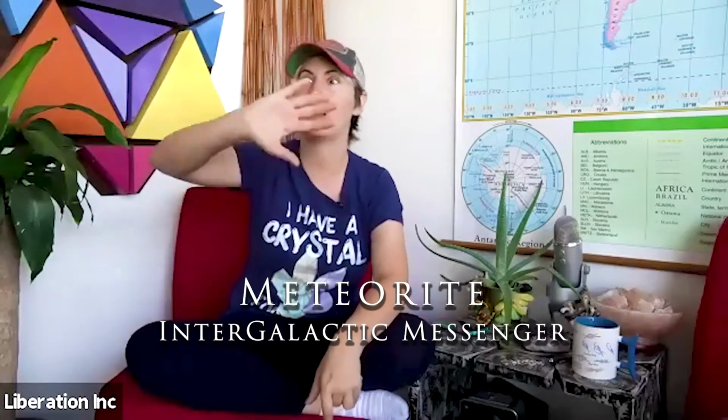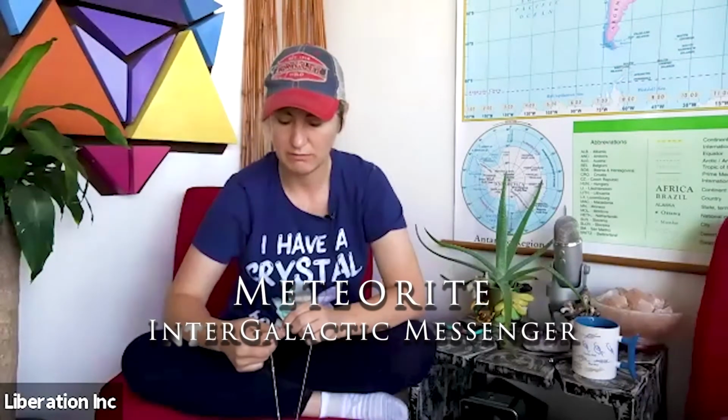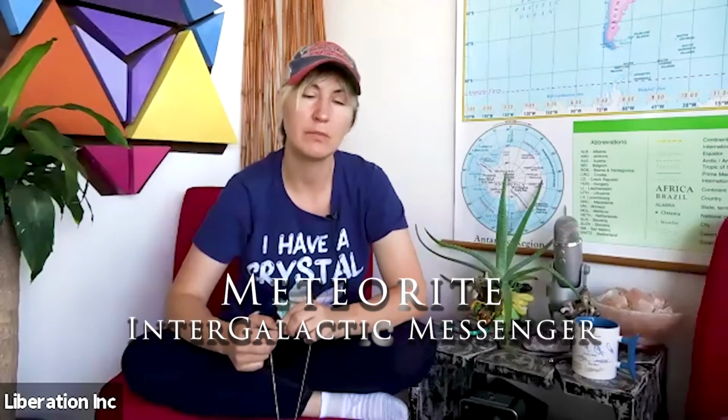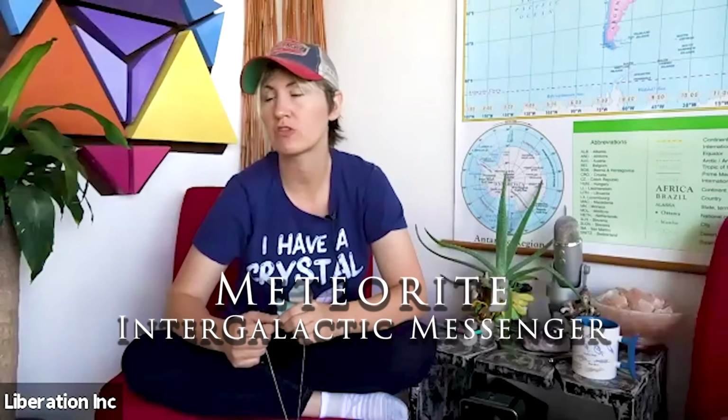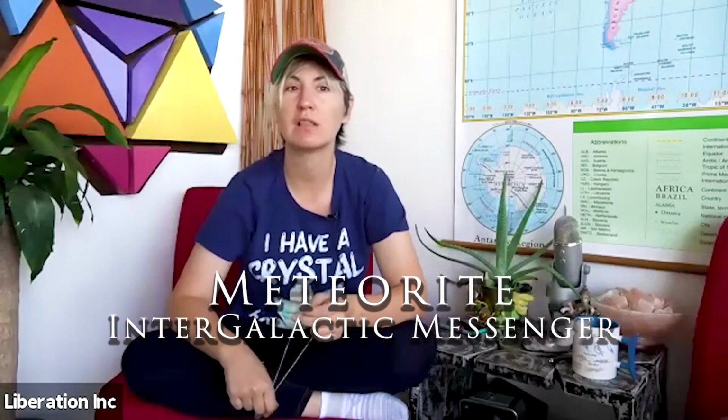Think about what is the base of a meteorite: this metallic metal substance that came God knows where. ETs, light language, communicating with extraterrestrials and stuff like that. It's that connection to other planes, other regions in the universe and the cosmos.